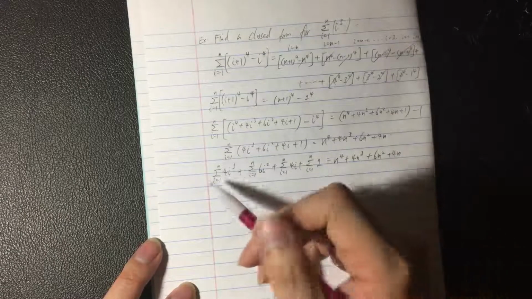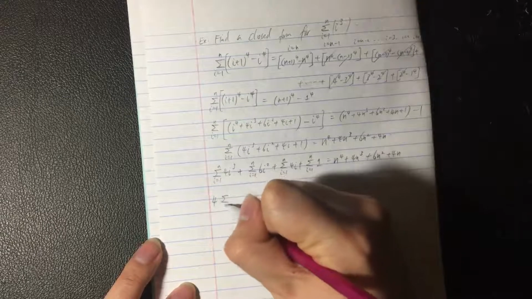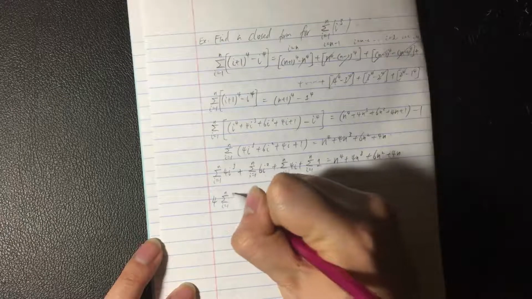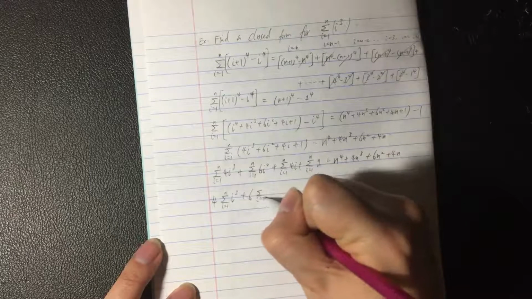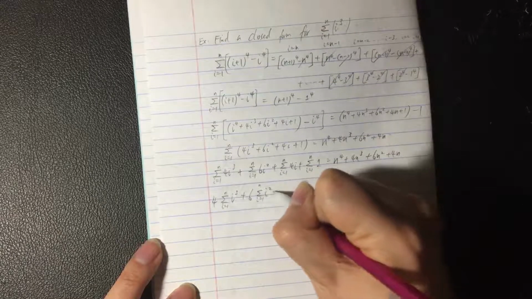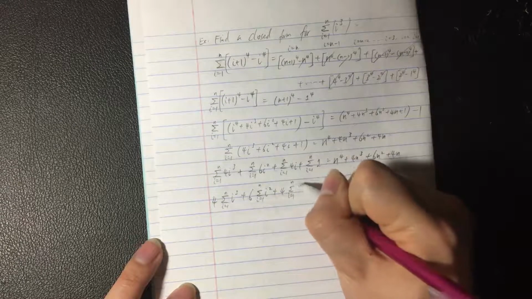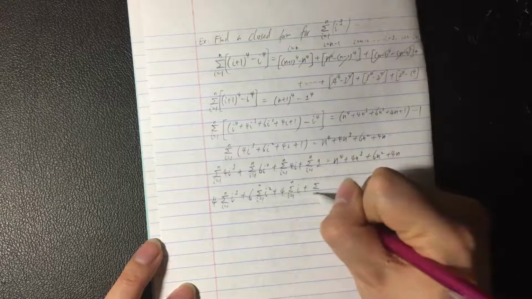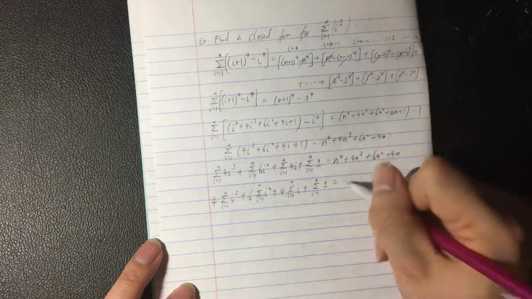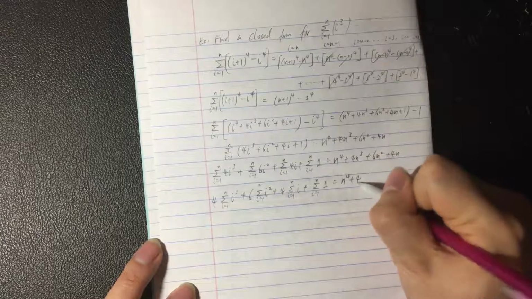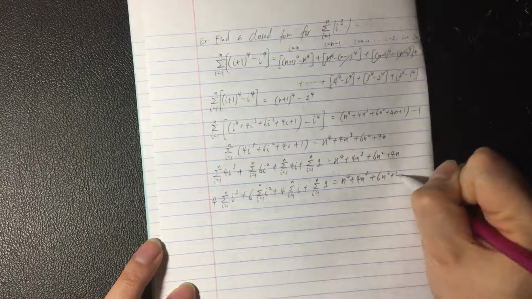On the left side, I can pull out the coefficient: 4 times summation i from 1 to n of i cubed, pull out 6, summation of i squared, pull out 4, summation of i, and the last one is summation i from 1 to n of 1, equal to n to the power 4 plus 4n cubed plus 6n squared plus 4n.